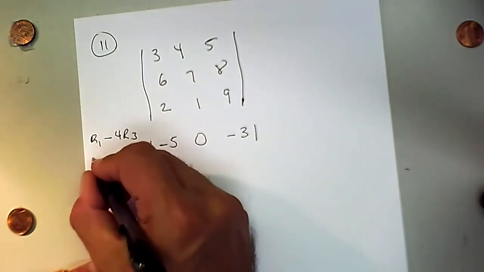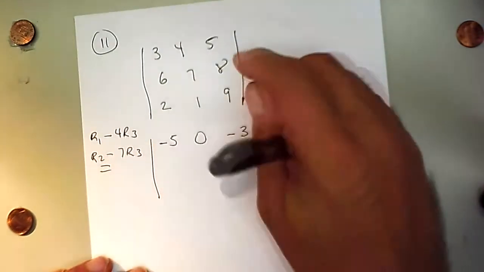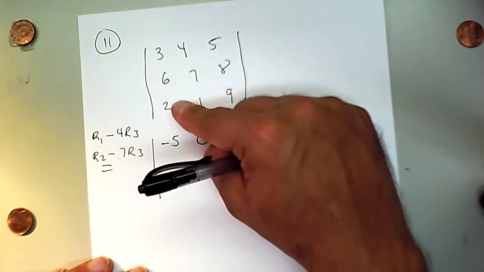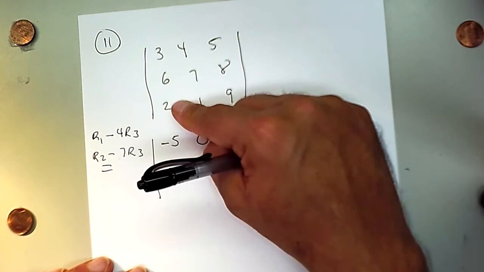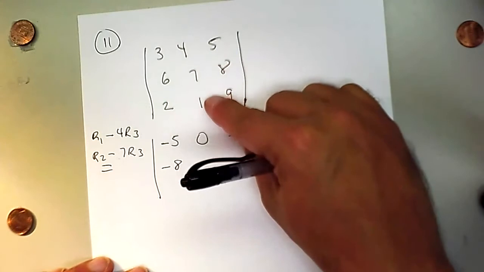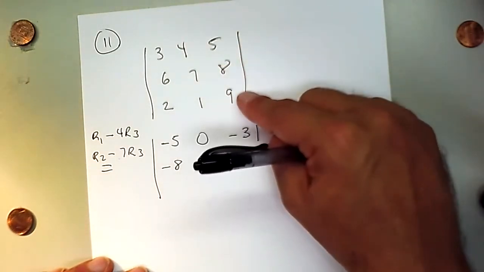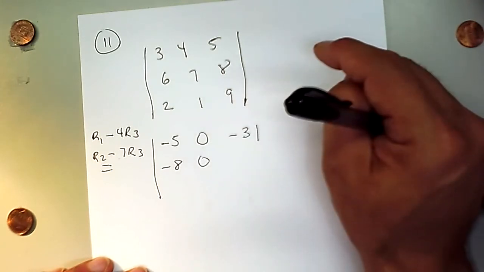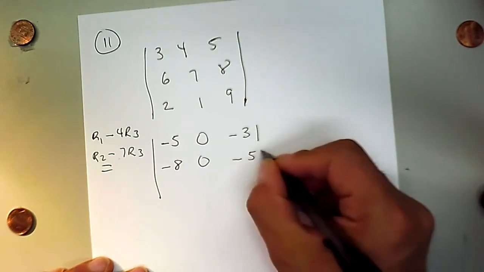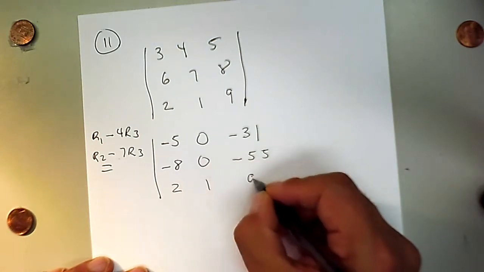And then we're going to do row 2 minus 7 times row 3. Because then 6 minus 14, negative 8; 7 minus 7, 0; 8 minus 63, negative 55. And then we have 2, 1, 9.